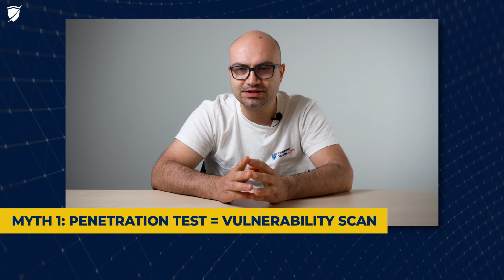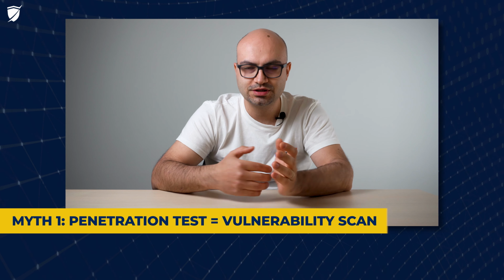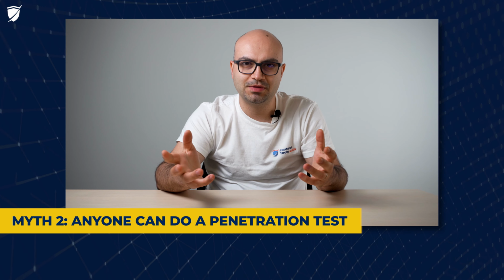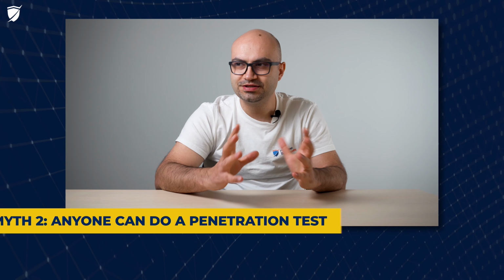For this misconception, that a penetration test is equal to a vulnerability scan, this is not true, because a penetration test will give you an exploitable vulnerability, not just a potential vulnerability. Second, that everybody can do it, maybe in half an hour or so. Well, this is not the case, because you really need the tools and the knowledge to do such penetration tests. Otherwise, you might risk doing damage to the systems of the client, or even breaking their application, or performing denial of service attacks without actually knowing it.